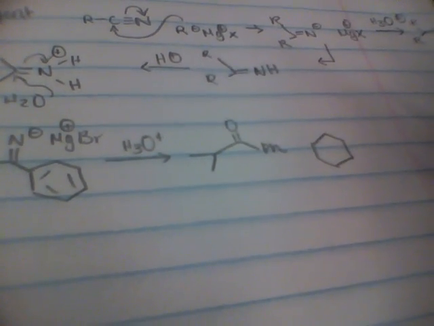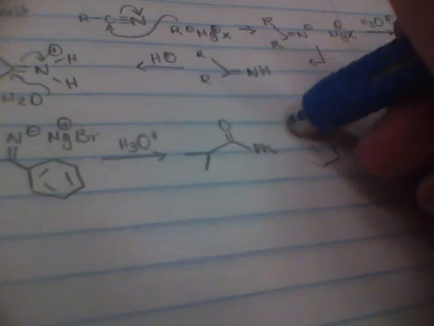The problem is, I want to make this compound. I need it for some purpose. How can I make it? Well, I notice that it is a ketone. Do I know any ways of making ketones? Yes, sure I do. I could oxidize an alcohol, or I could use ozonolysis chemistry.